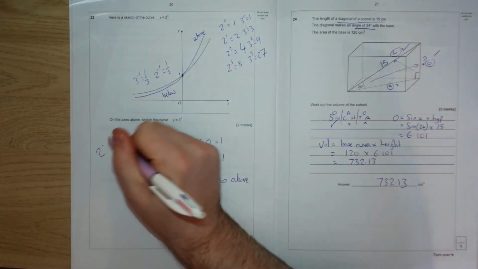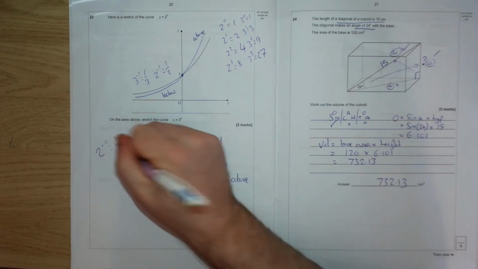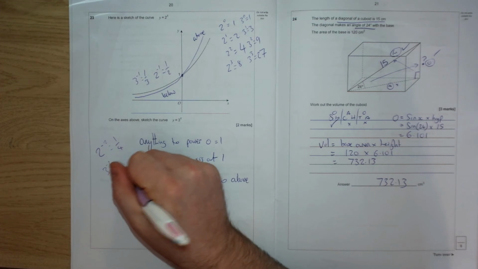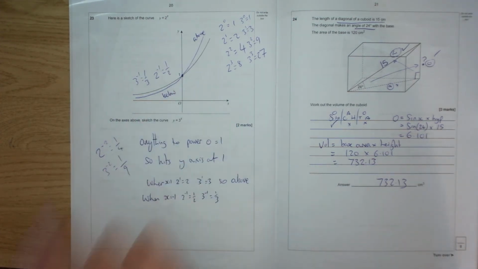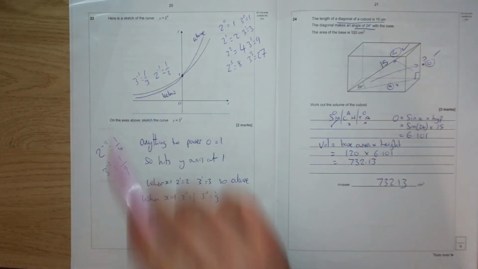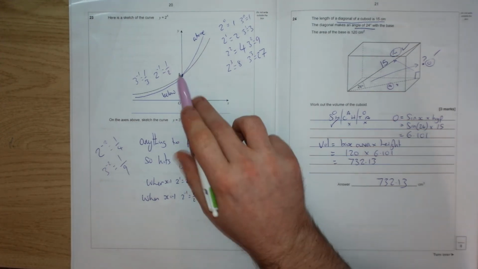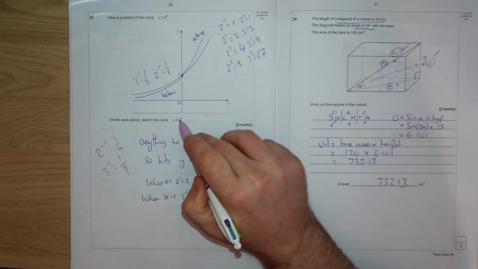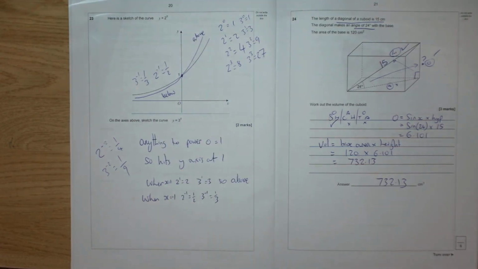2 to the minus 2 is 1 over 2 squared, so that's 1/4. 3 to the minus 2 is 1 over 3 squared, which is 1/9. So on this side, it's going to be below the line. So it's above on this bit, same here, and then below that. Same as y equals something to that. They'd all go through this point, and then the bigger the number here, it'd be bigger on one side or smaller on that side.